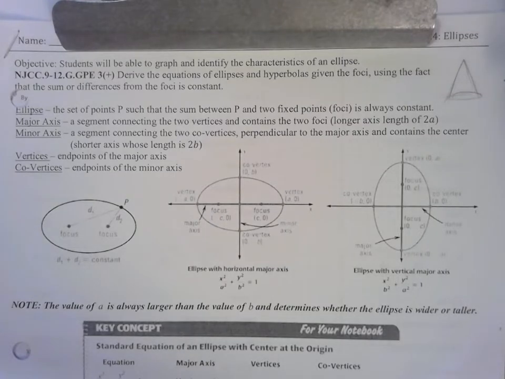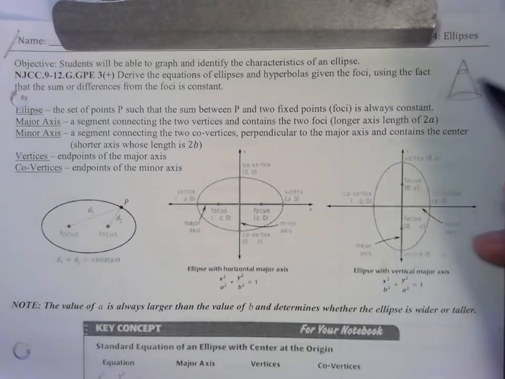If we intersect this cone with a plane parallel to the base, we find that it makes a conic section that's a circle. If we intersect this cone at any other angle that's not parallel to that base, the intersection of that plane will form this oval shape, which we call an ellipse. So when it's at an angle, it forms an ellipse.